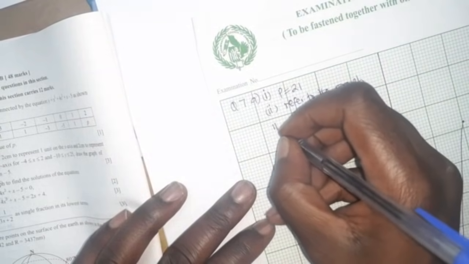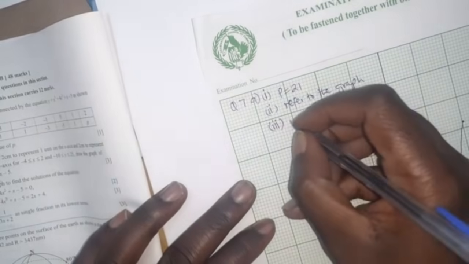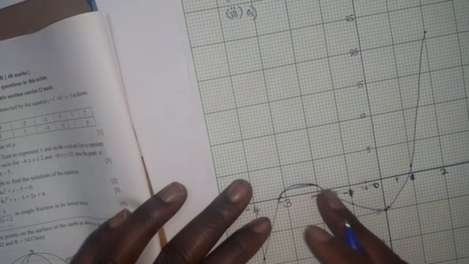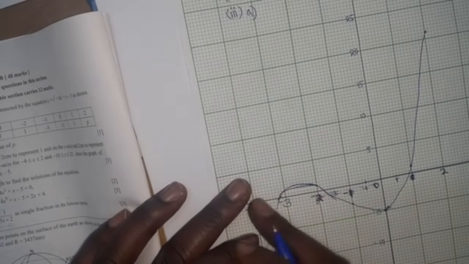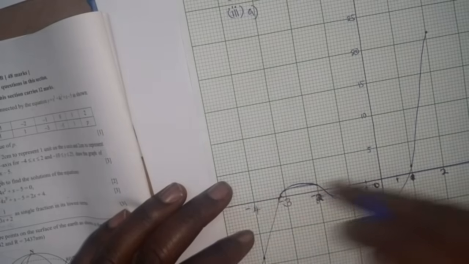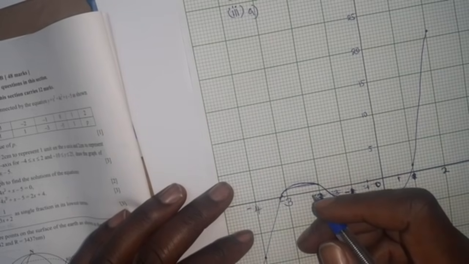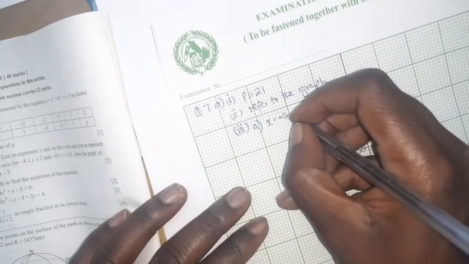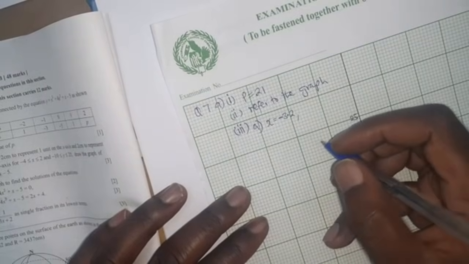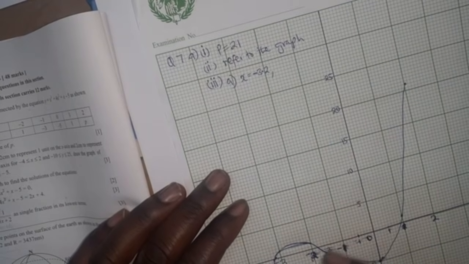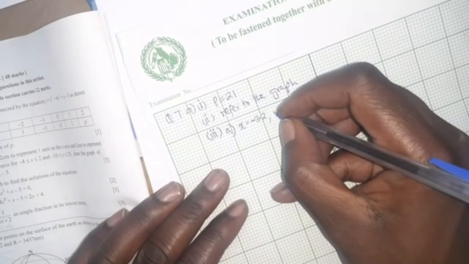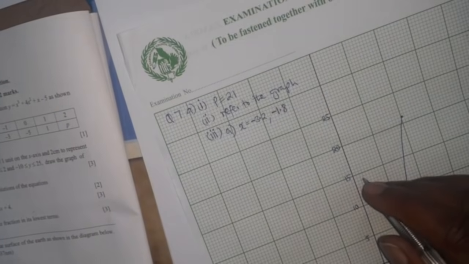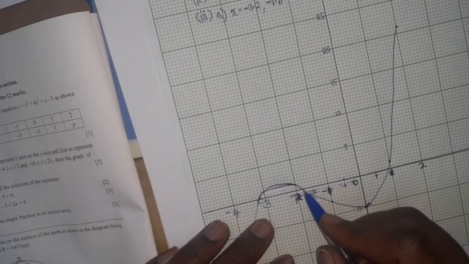Then Roman numeral 3 has a and b. So a is where we are now. We want to get the x coordinates where y is equal to 0 along the x-axis. So what are we going to get? The first one is x is equal to negative 3.2. The second one is negative 1.8.